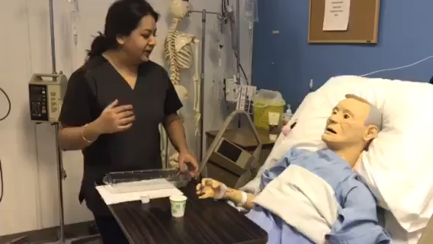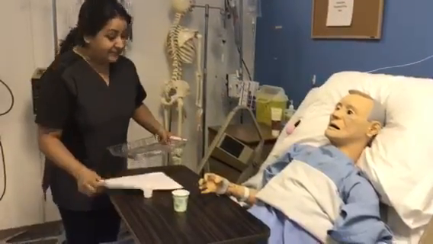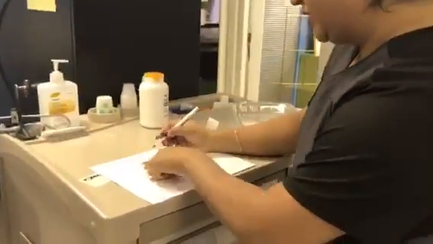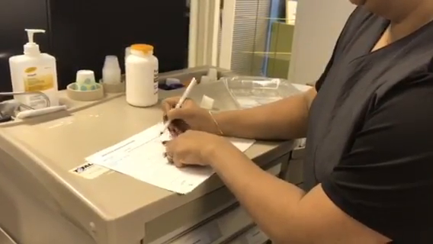Before I leave the bedside, I want to make sure the side rails are up, the call bell is in place, the bed is in low position. He is safe. I'm going to come back to my med station here, and I'm going to now finish up my right documentation by signing off that I have given the medication.